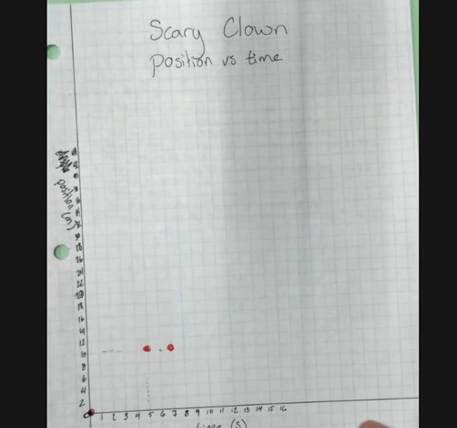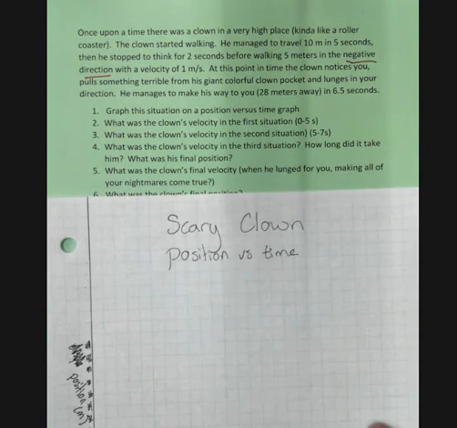At that point in time, he decides that he's going to walk 5 meters in the negative direction with a velocity of 1 meter per second. Now we need to think. Right? His velocity is 1 meter per second.